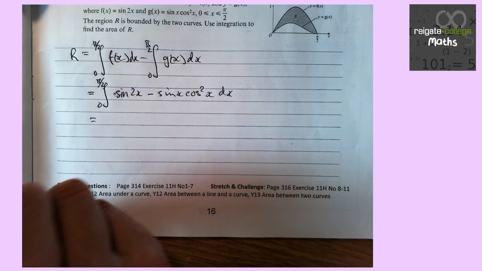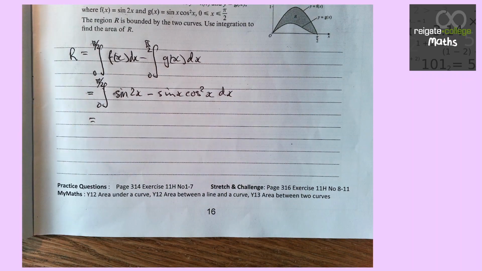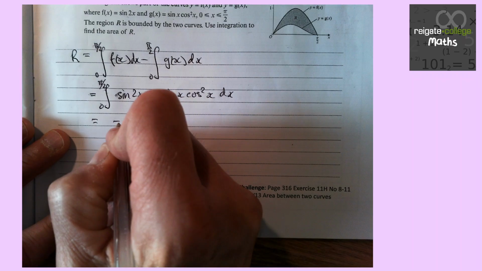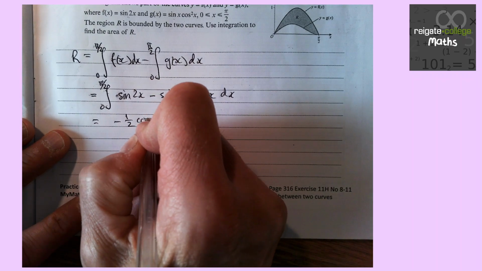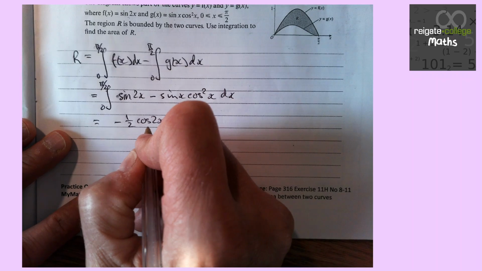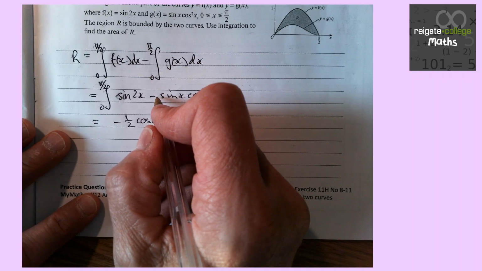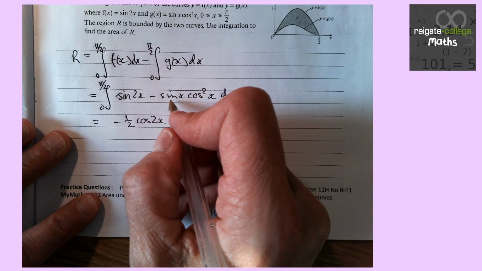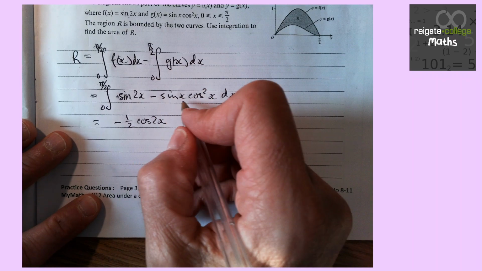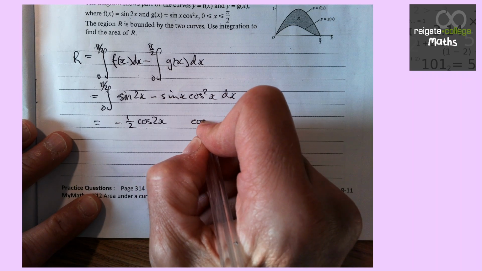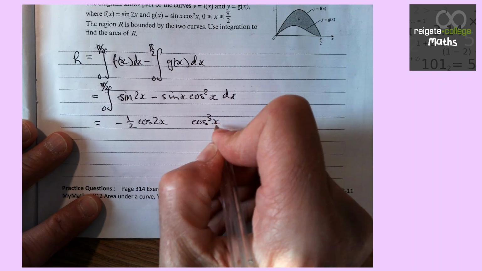If I integrate sine of 2x, I get minus a half cos of 2x. And then if I integrate sine of x cos squared of x, what am I going to get?